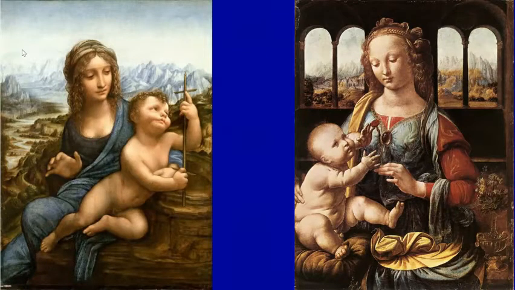Again, this is a Madonna and Child, and if you look at the background here, again, it seems to me like another planet or another time and place.